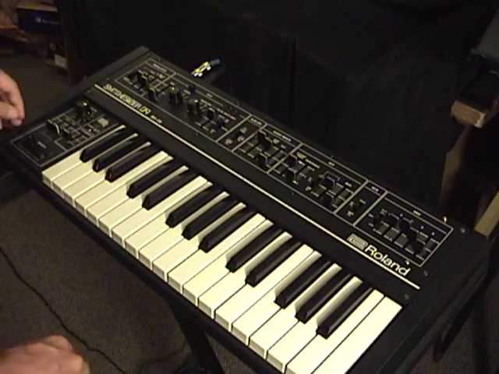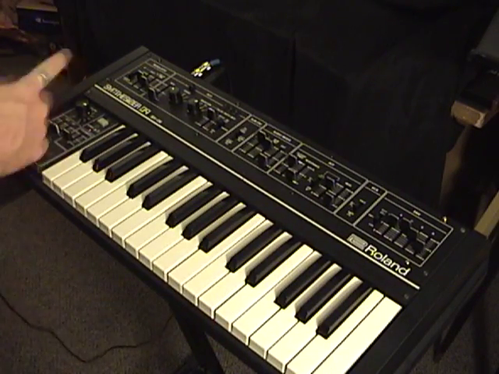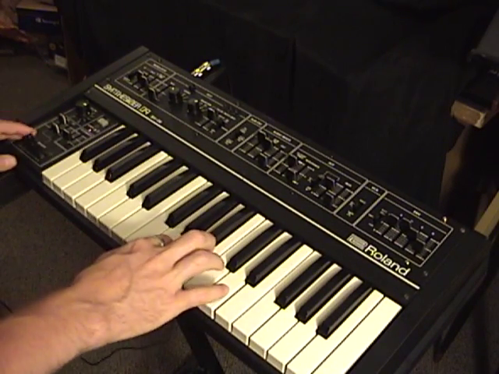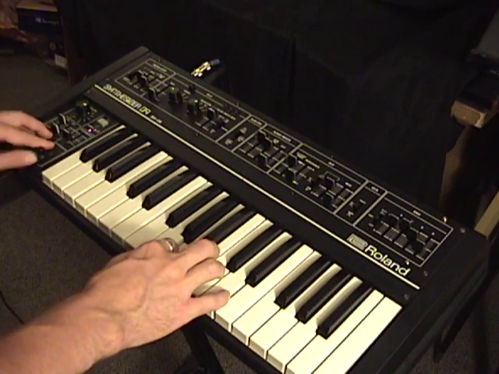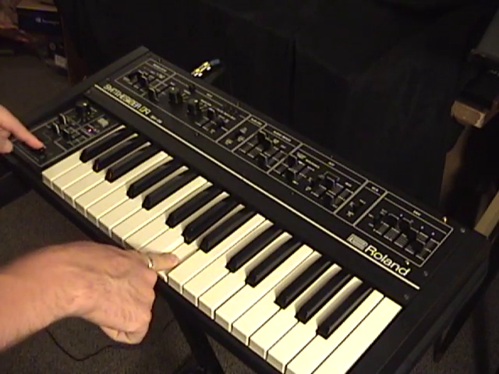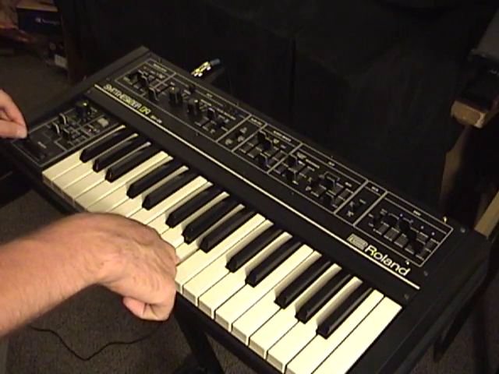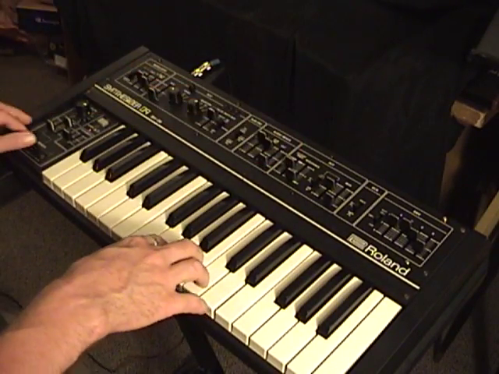Last but not least, we have the volume control. That's exciting. Okay, we also have the bender over here, which can control the pitch of the oscillator. Can also control the filter cutoff point.